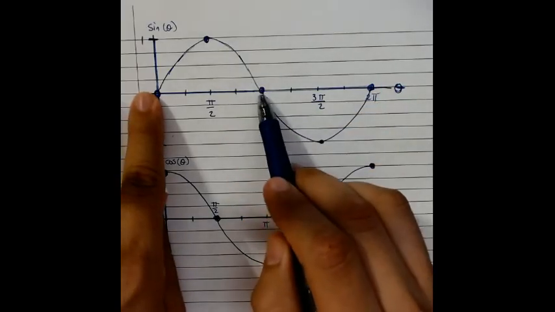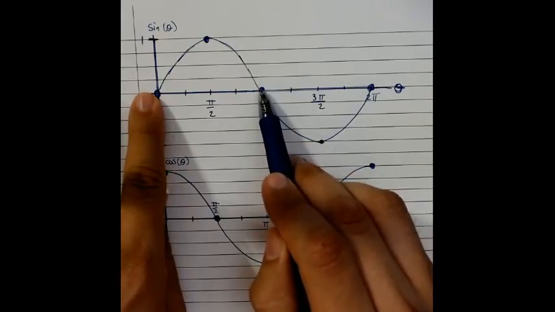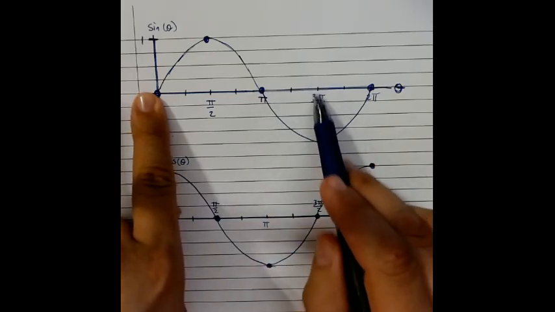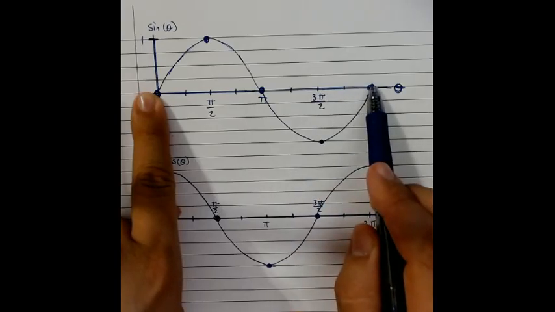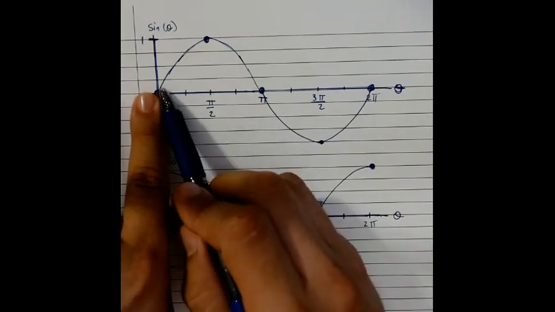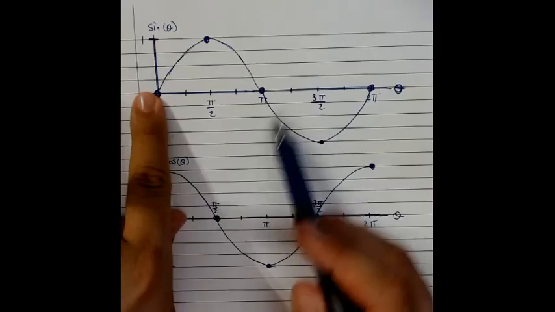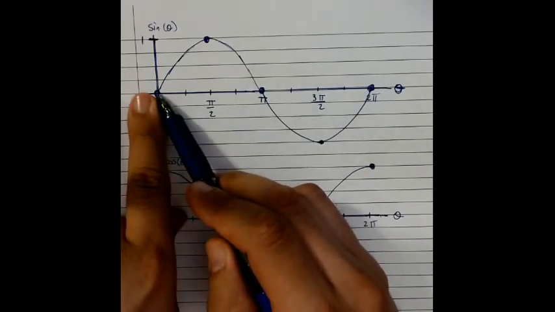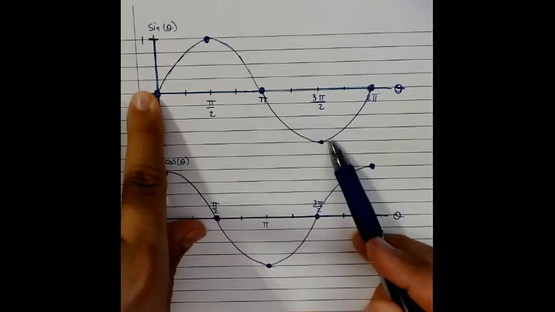Then it comes back down. Halfway through the period, it comes back to the x-axis. It reaches its minimum when it's 3/4 of the way through that period, and it comes back to the x-axis at the end. Okay? So here you can think of this as being cut up into 4 regions: first quarter, second quarter, third quarter, and fourth quarter. Yeah? It starts off at 0, maximum, 0, minimum, 0.